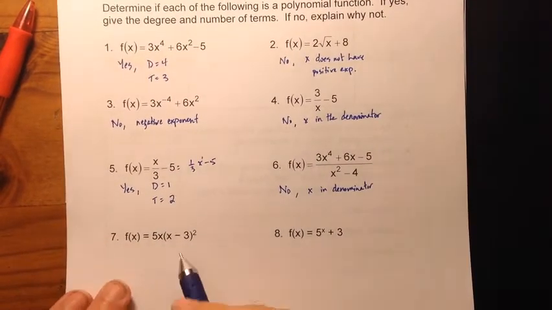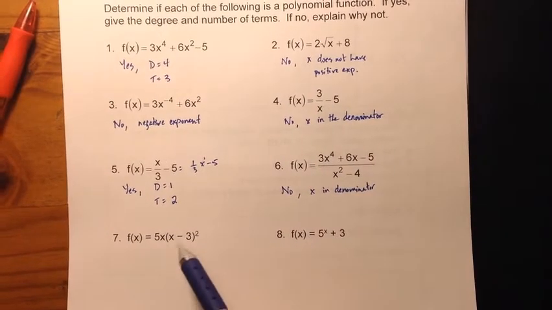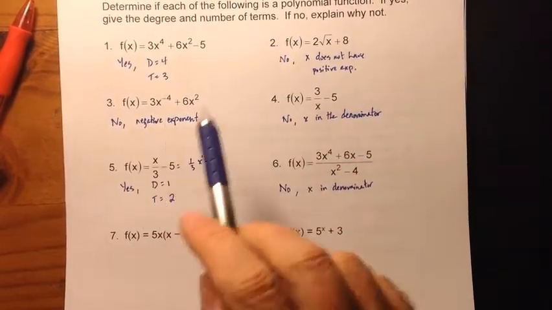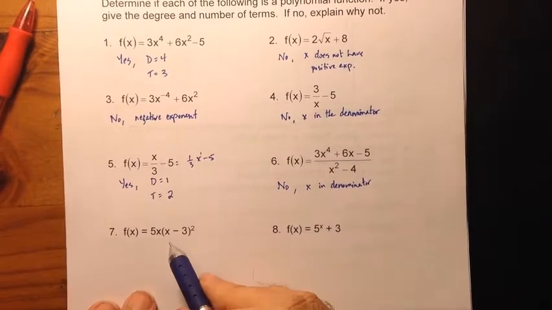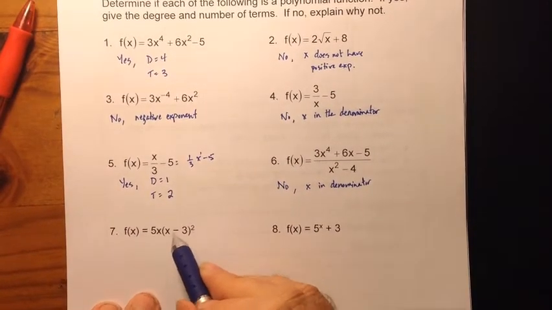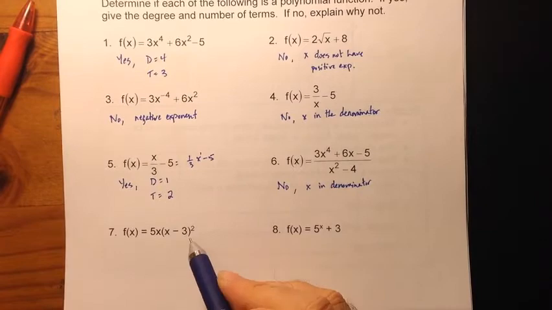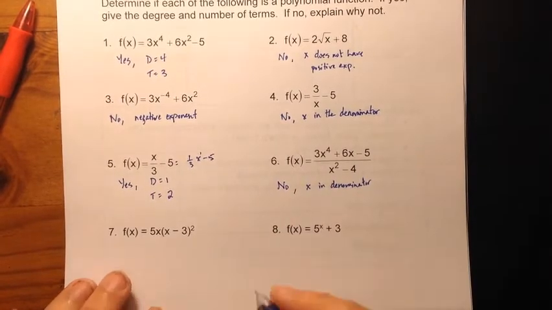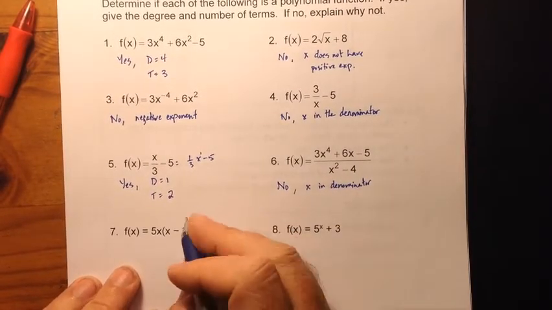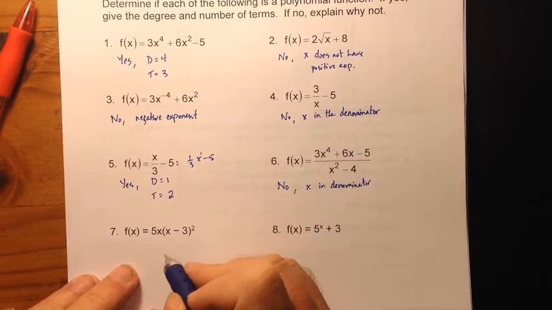Last 2 here. Number 7, this is not in the same form as we normally see a polynomial, but we could multiply x minus 3 squared out and then multiply that times 5x, and yeah, we're going to get a polynomial. Now what would be its degree?